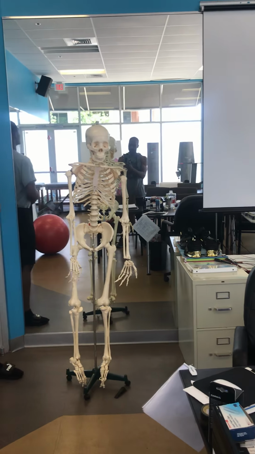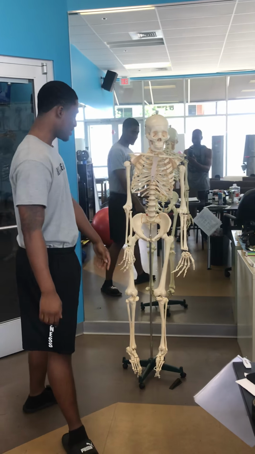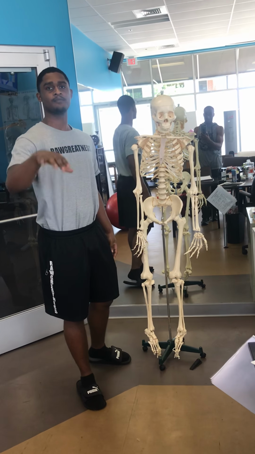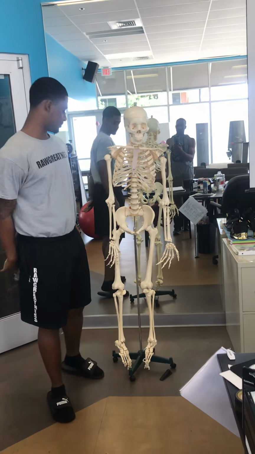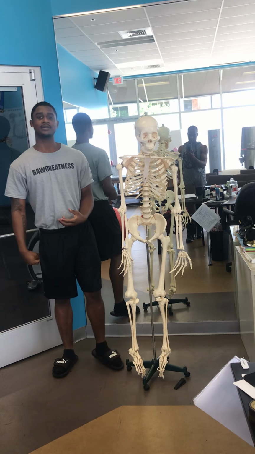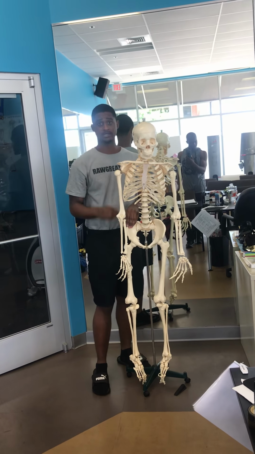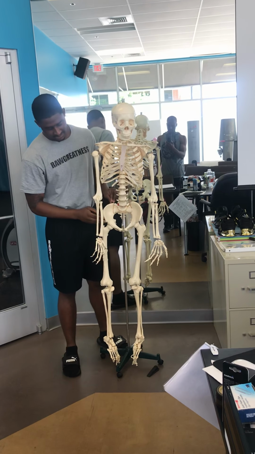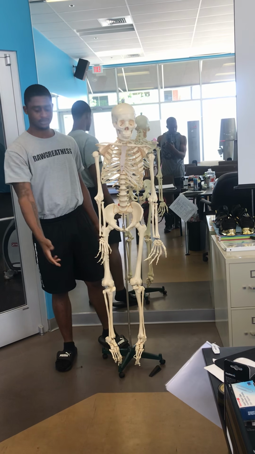Now the last one, it's not really my favorite, it's just the last one. I don't have to talk no more. The TFL, meaning tensor fascia lata. I remember that one because the origin is the lateral of the iliac crest, and it's right here. It's a two joint muscle also, which is all abductors.